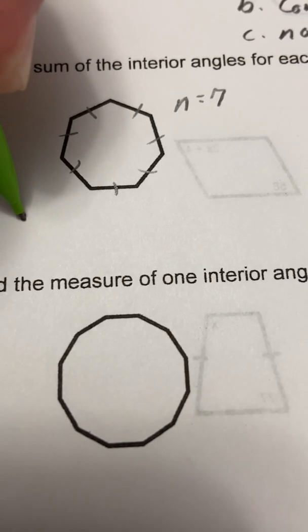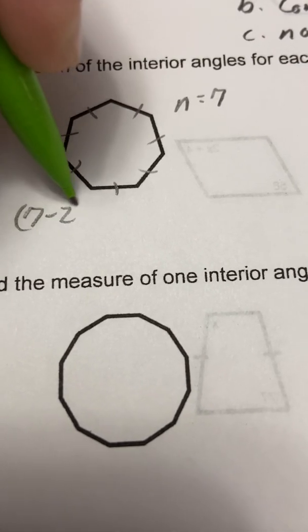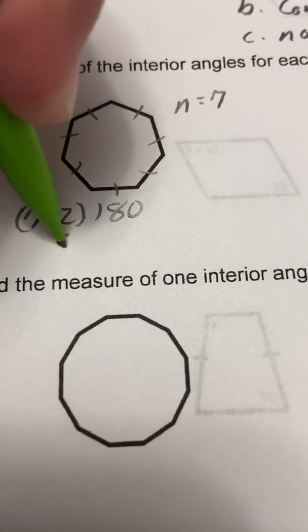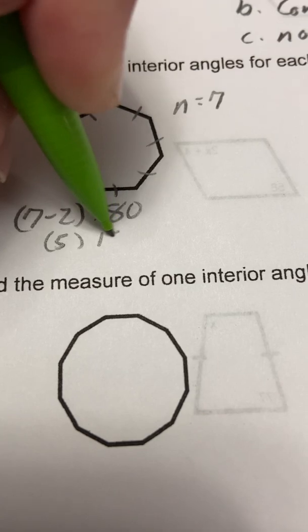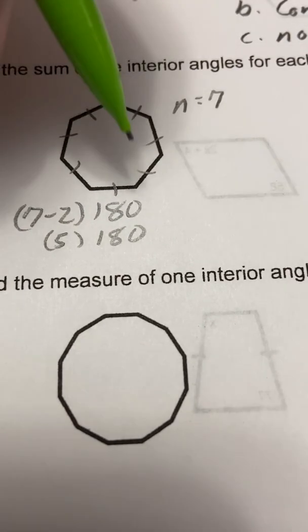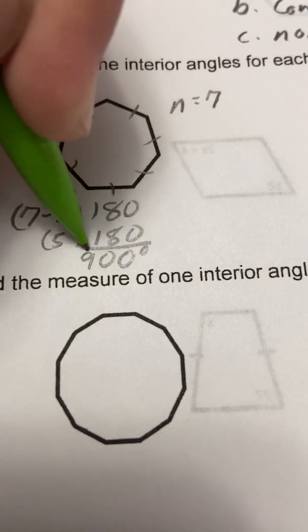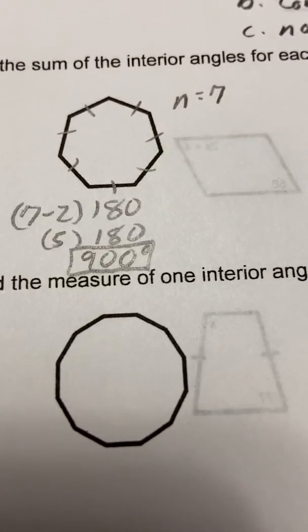So n minus 2, 7 minus 2 times 180, which will be 5 times 180, which is going to be 900 degrees.